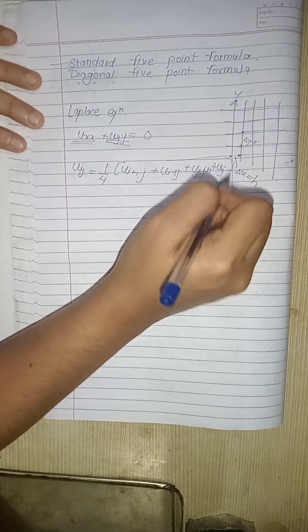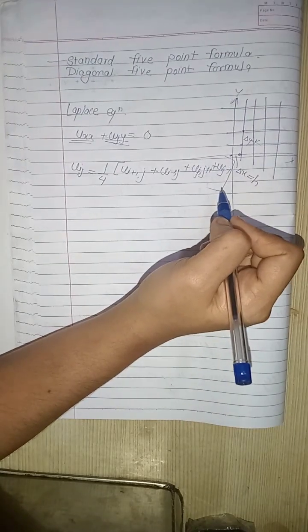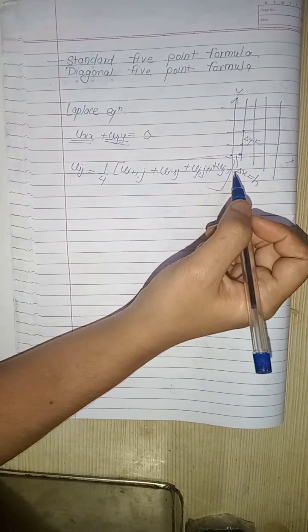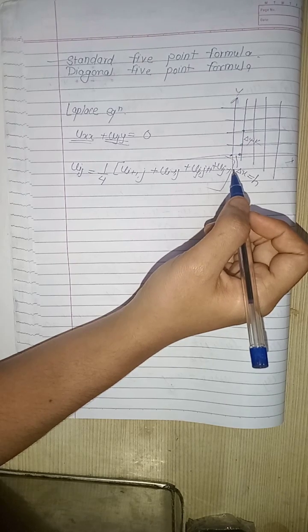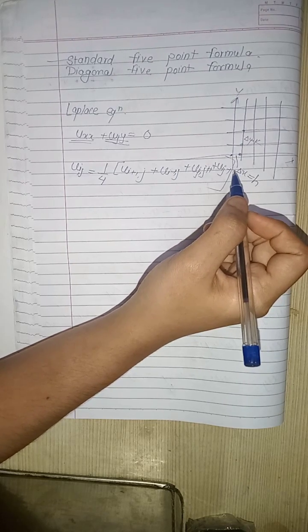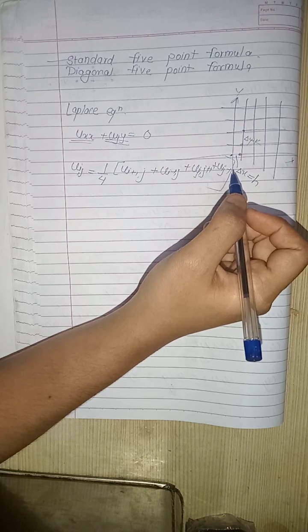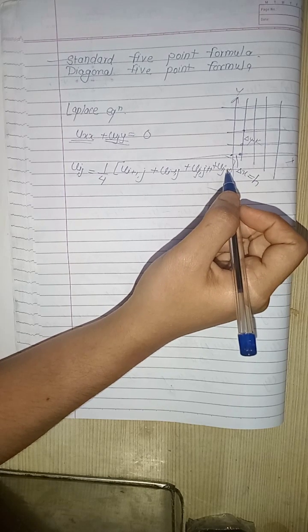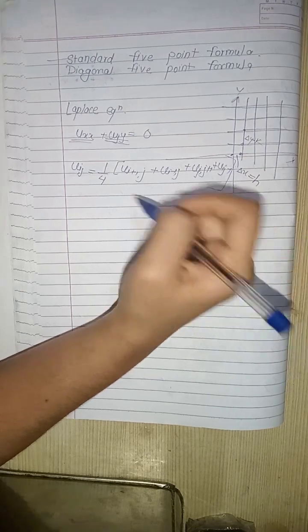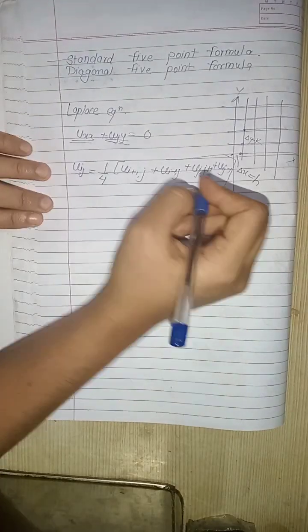This was the equation which we obtained using the Laplace equation and the finite approximation, with the forward difference and backward difference we had defined. So using this we had got this, right?